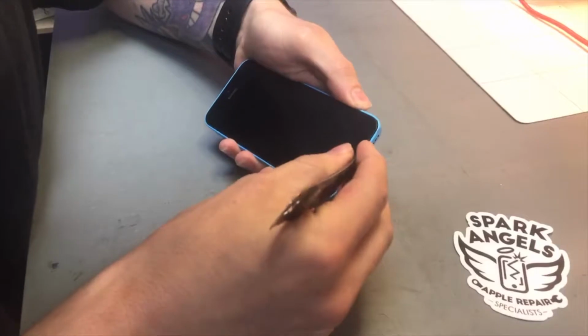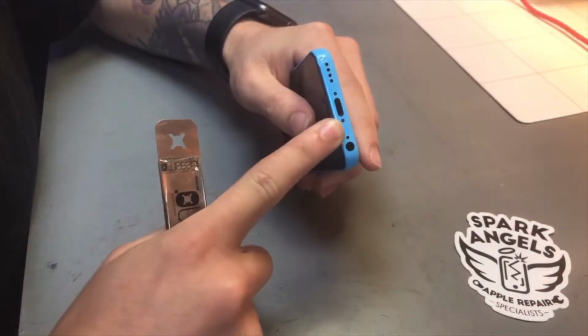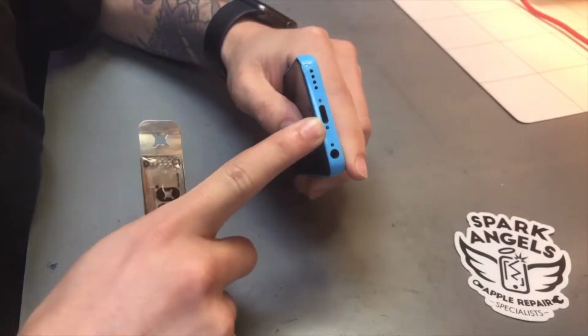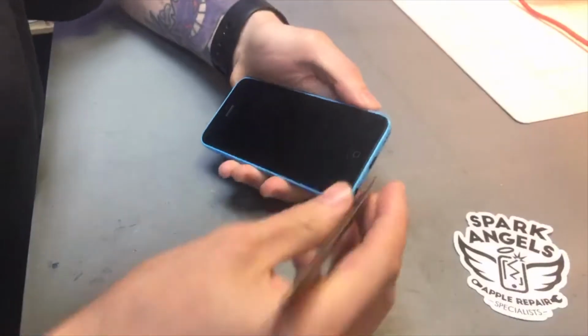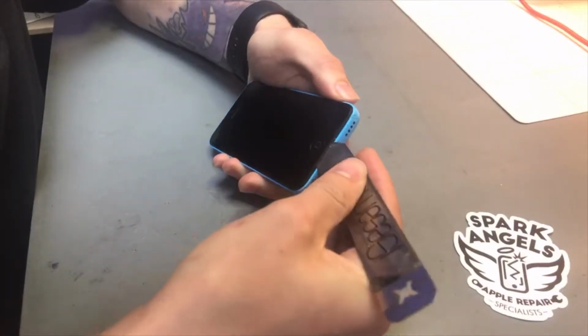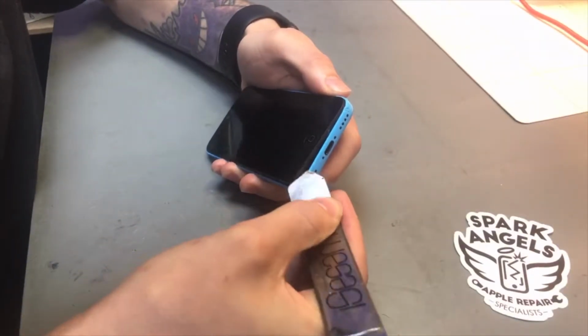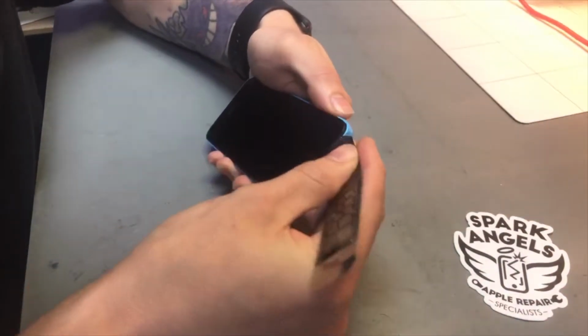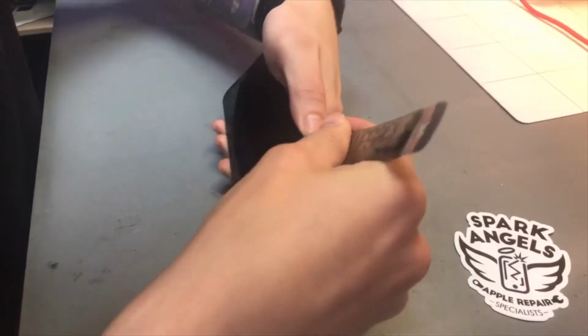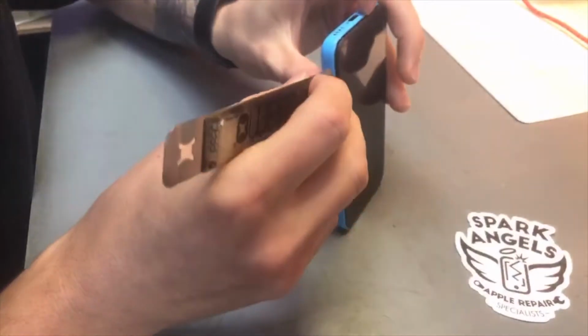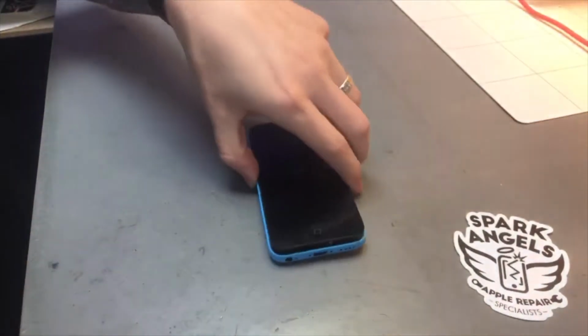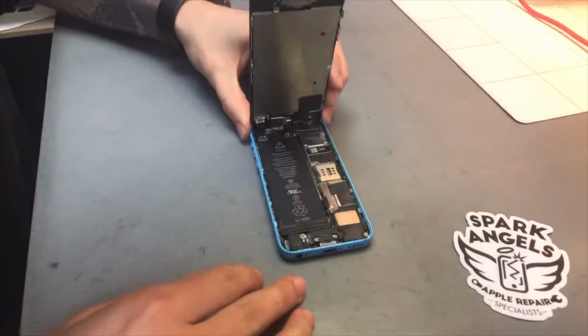Right, so we'll open this one up. This one doesn't have bottom screws in it, so by the looks of it, someone's been in it before. So we'll just open it up and see what's going on. Okay.